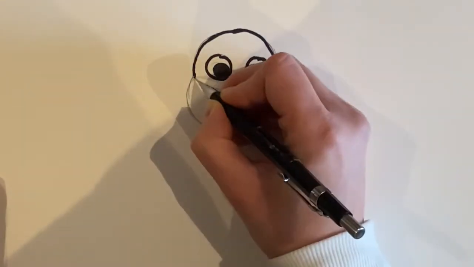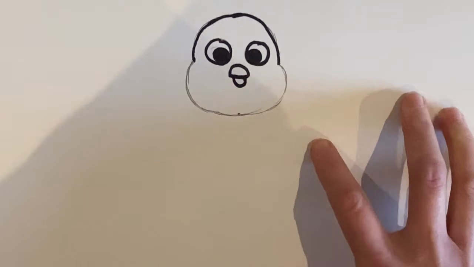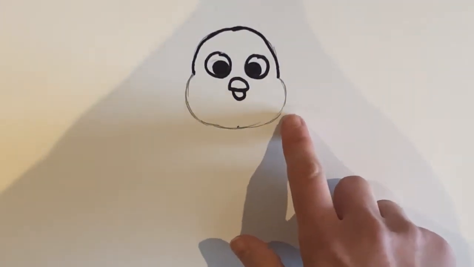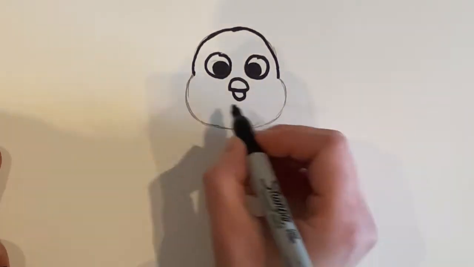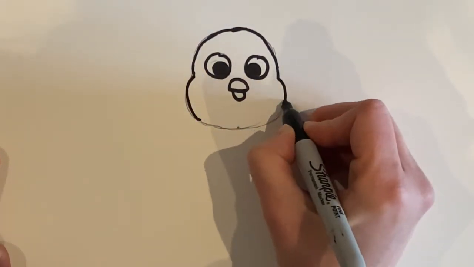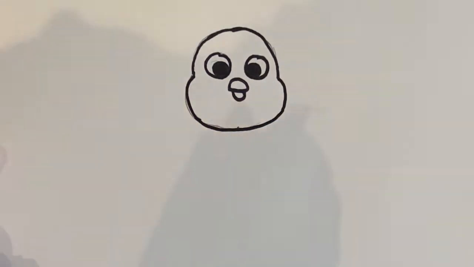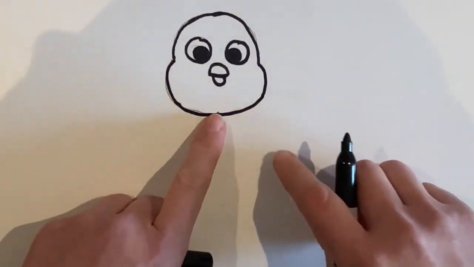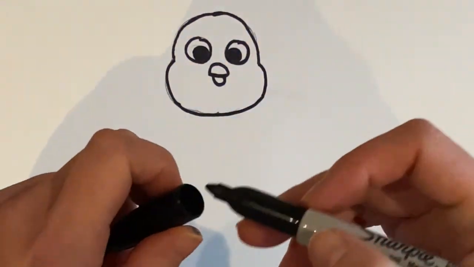You've got a bit chubby face. So there's my shape. If you're not too happy with it the first time, you can rub it out and try again. So then you're going to draw your curve like that. It's a little bit lopsided, but that's okay. So this is our penguin's face.